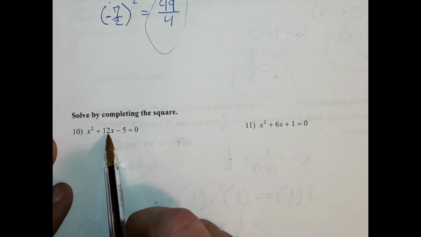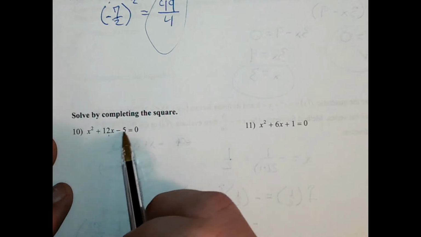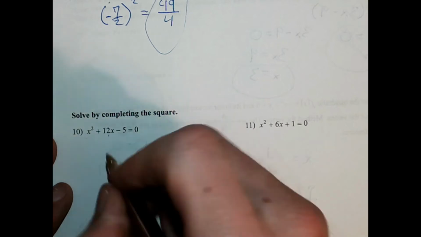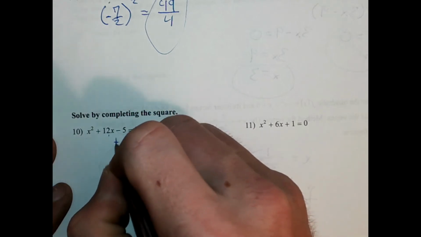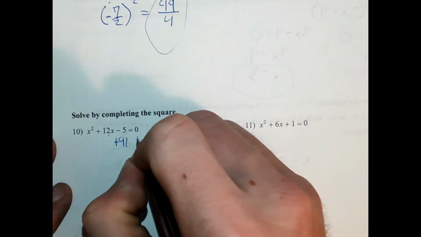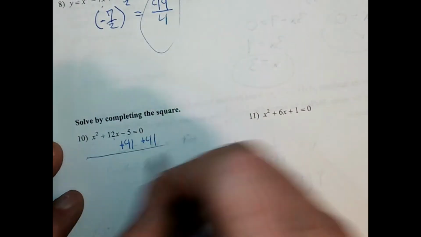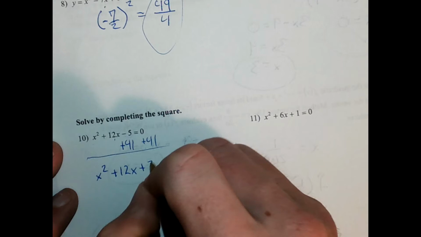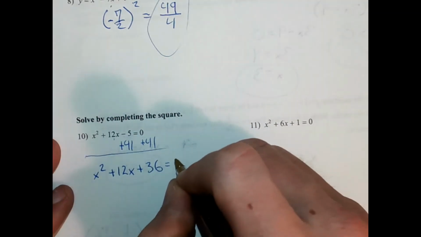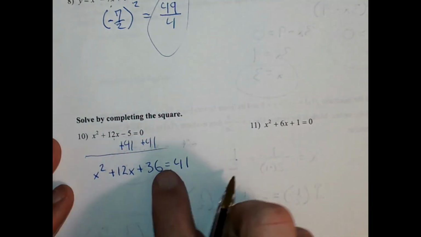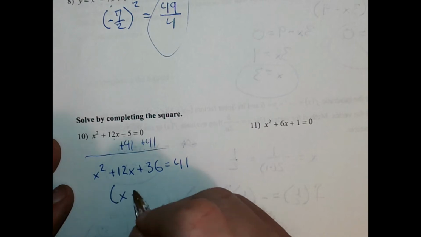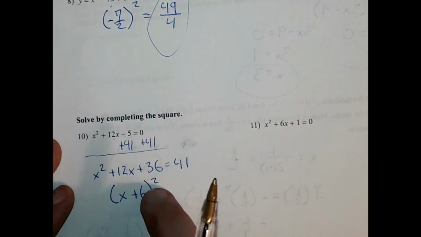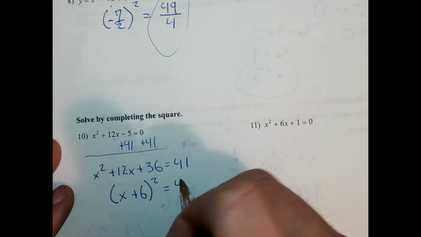Half of 12 is 6. 6 squared is 36. So how do I turn a -5 into a 36? I add 41 to both sides. Now I've got x squared plus 12x plus 36 equals 41. This can be written as a perfect square. x plus 6 squared equals 41.